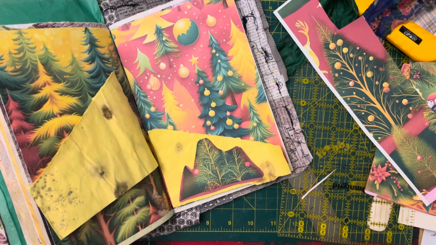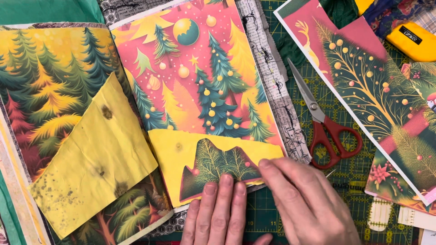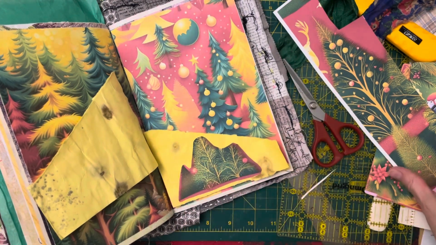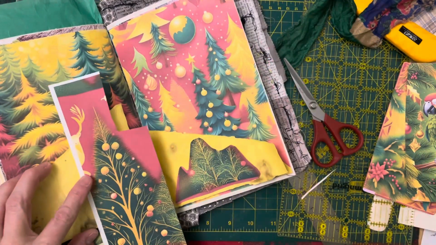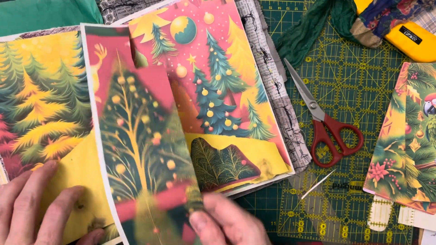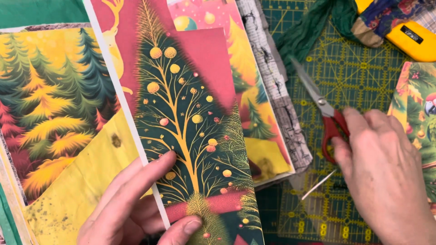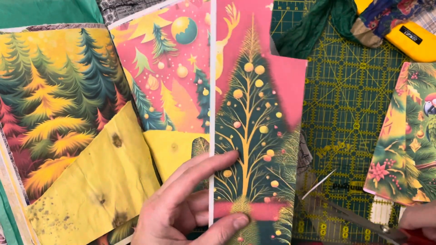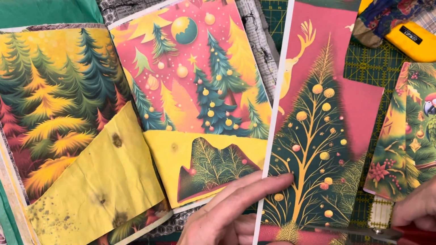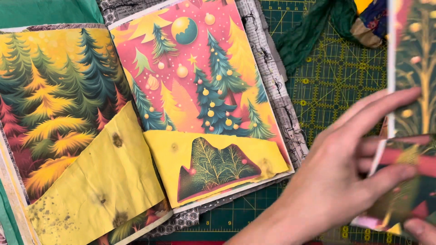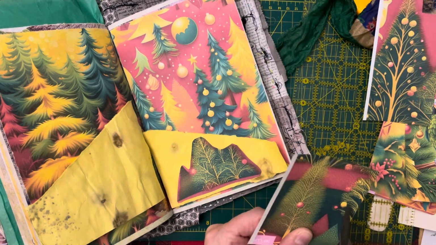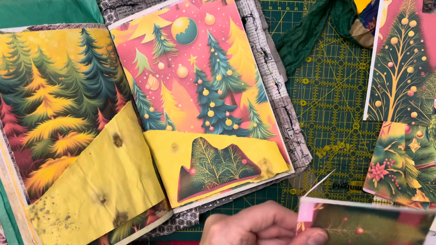Not opposed to that at all. I think there's a lot of triangle shapes that are happening. I could probably do the same thing with this one. I'm going to cut it off about there. And this. Oops.